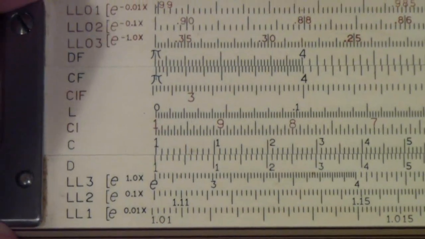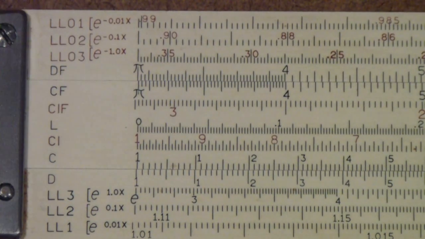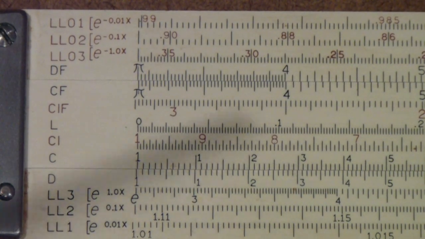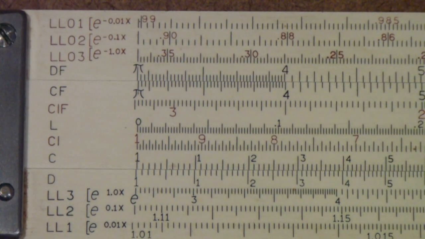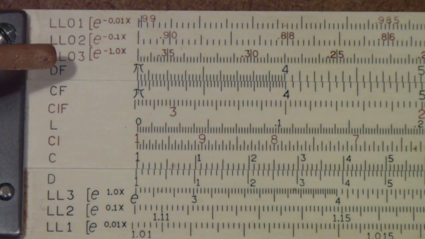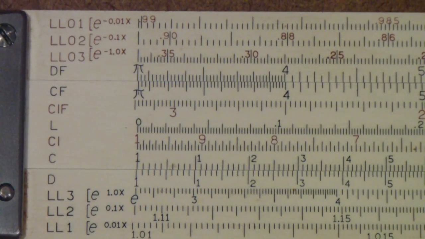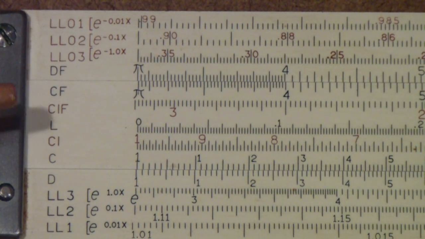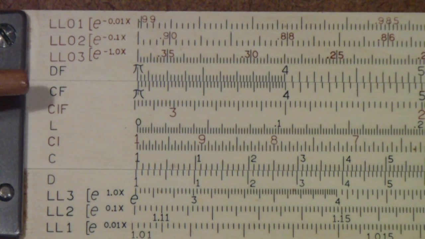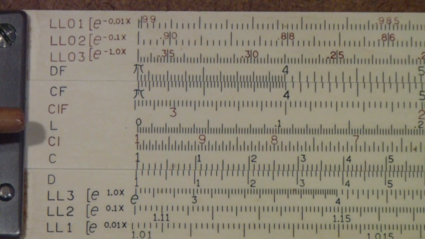And then on the other side of the rule, they made a change, and they now have put all of the log-log scales on one side of the rule. Notice these are for numbers less than 1, these are for exponents greater than 1, and then in between are the DF folded scales, CIF, L a little bit unique on the slide, although they've done that before, the CI, the C, and D scale.